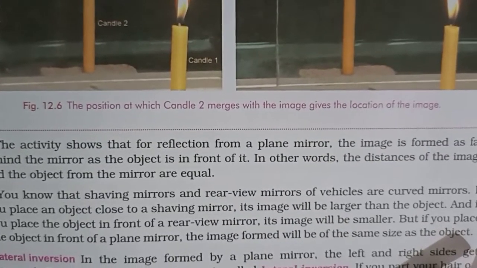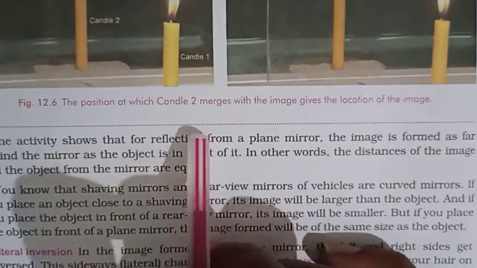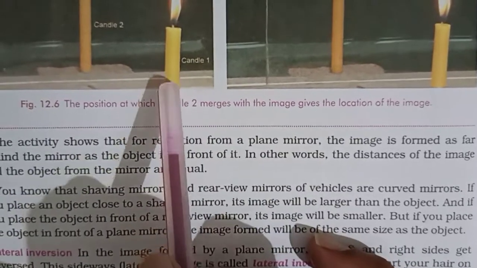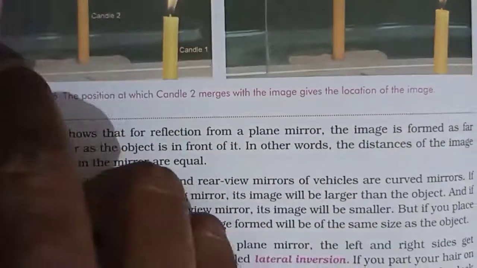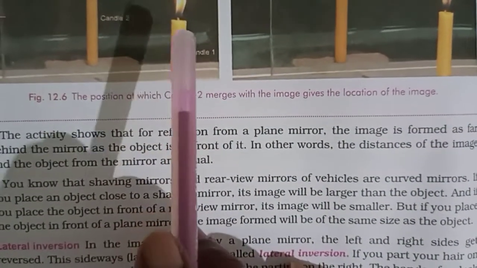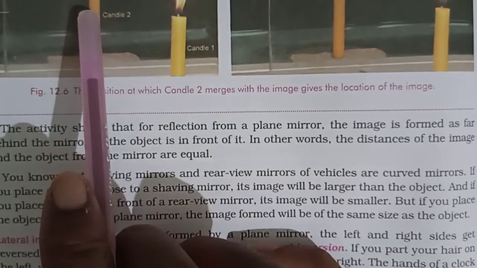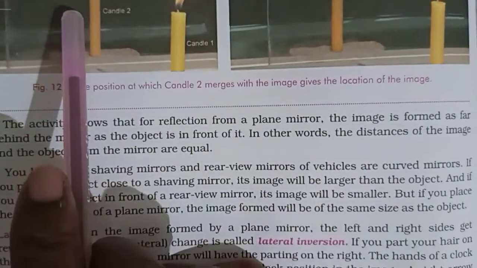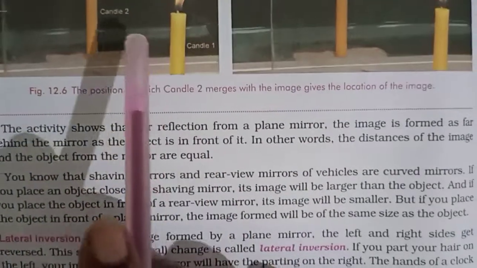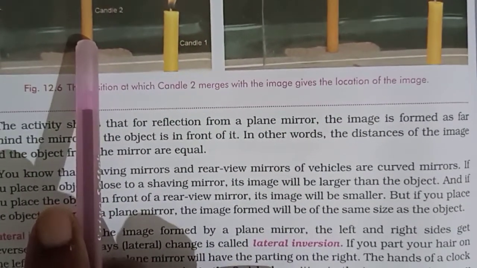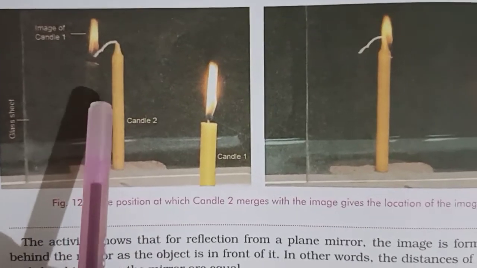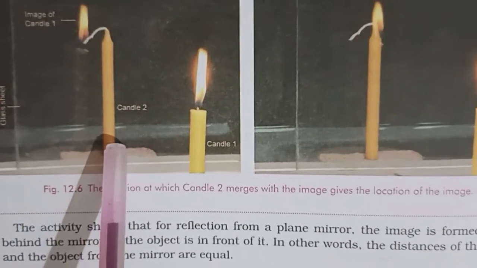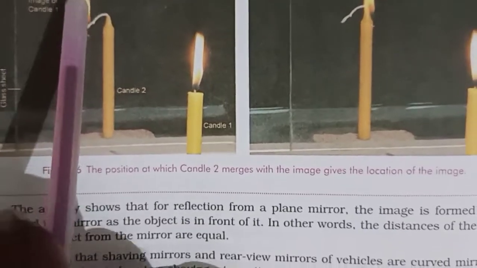What we are told to do is take one candle and place it in front of this glass sheet. Then we can see its image in the glass sheet, the burning candle on the other side. Then we will take a second candle and put this second candle slowly over the same place, and this candle is not lighted. We will place it in such a way where we are seeing the image.